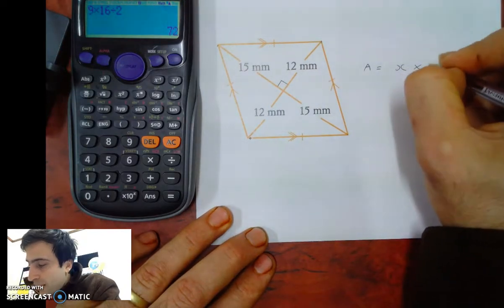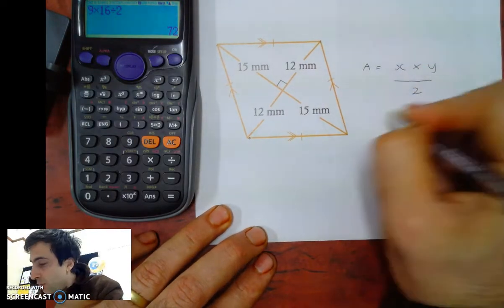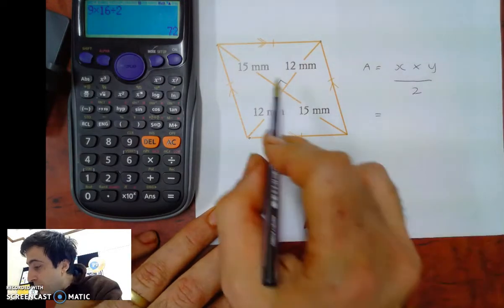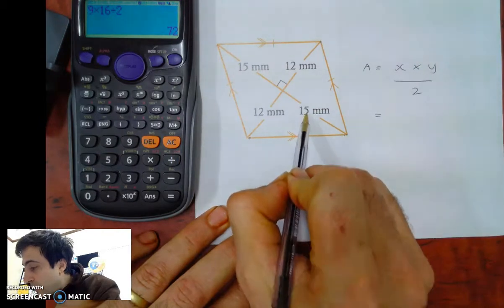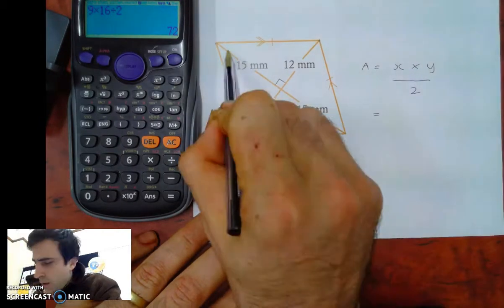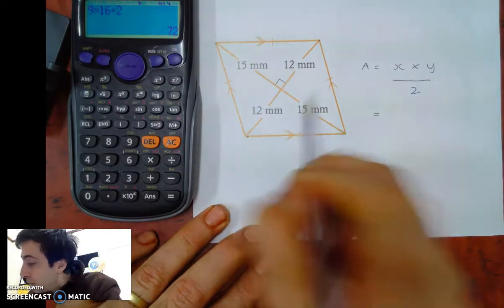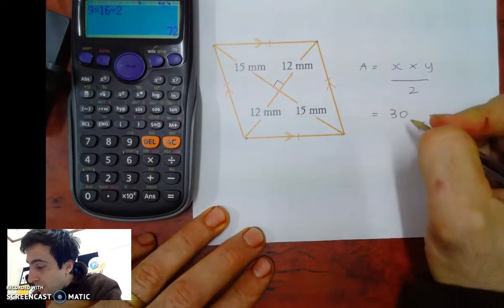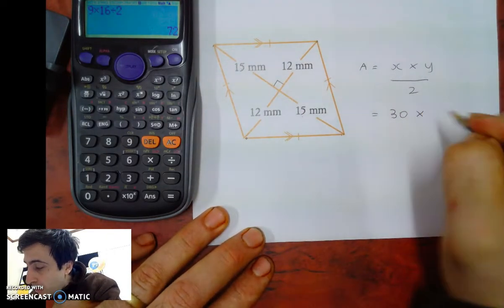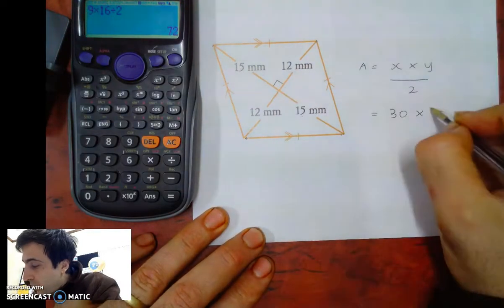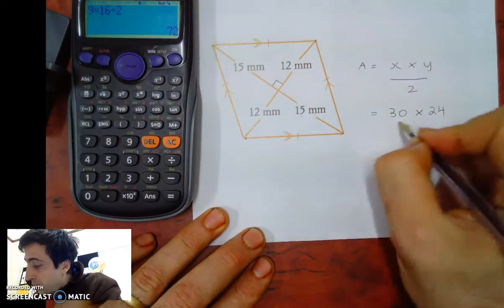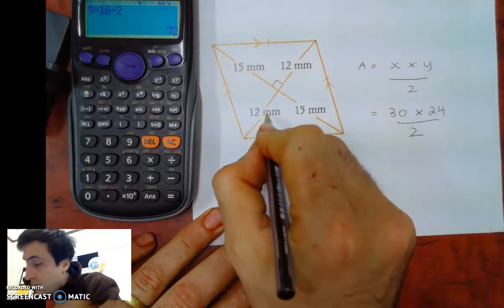But what's x? Well, x is obviously from here to here, 15, and from here to here, another 15 there. So 15 plus 15 is 30, times 12 plus another 12, which is 24. All of that divided by 2. Now, we could do that because they're all millimeters, so it's all in the same units.